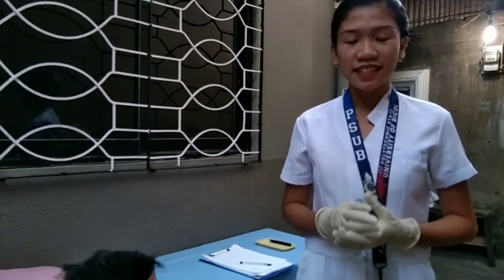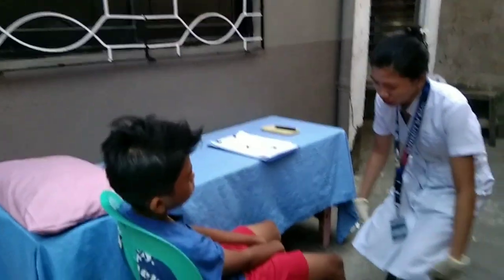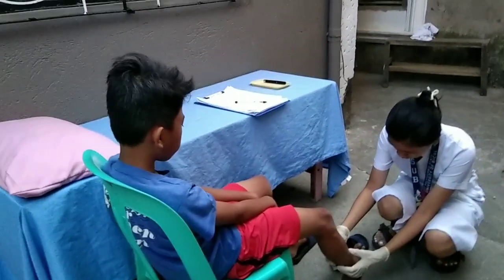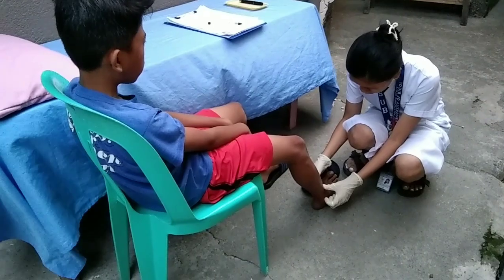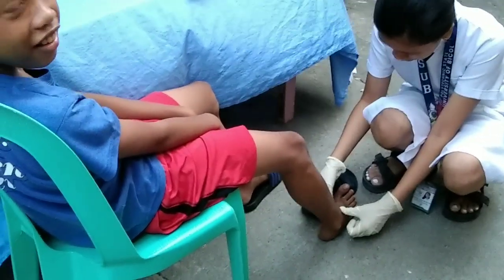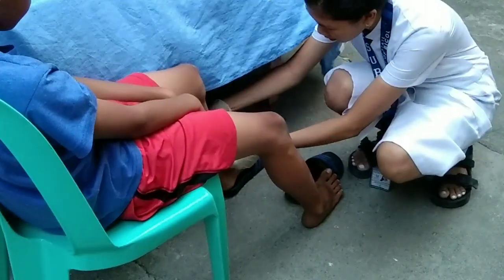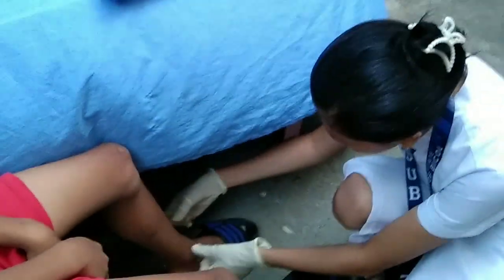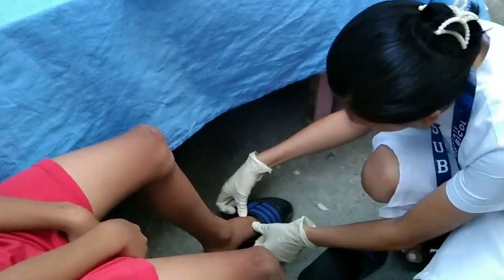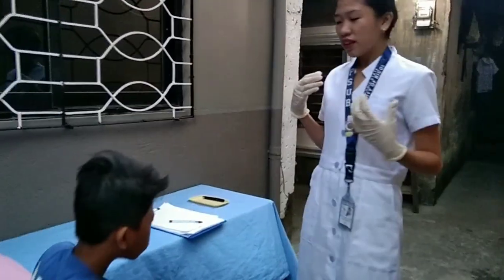And then next is palpate for edema for 5 to 10 seconds. Okay? So, I don't see any edema. Kapag pinunch ko naman po siya, bumabalik naman po siya sa dati. So, okay.